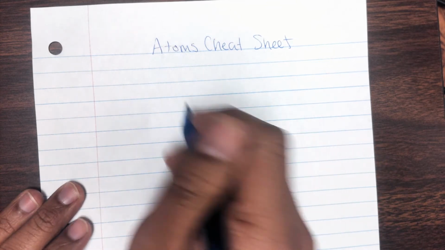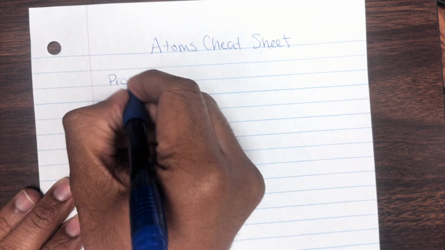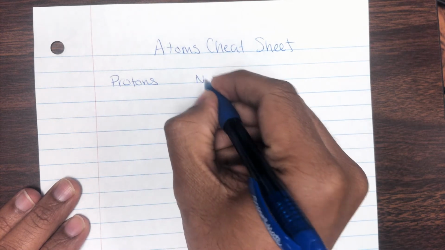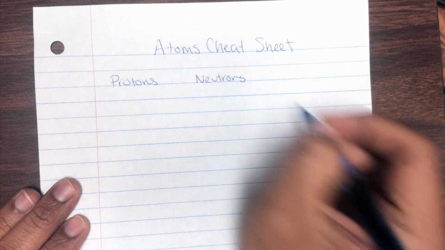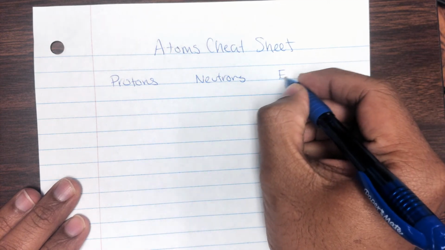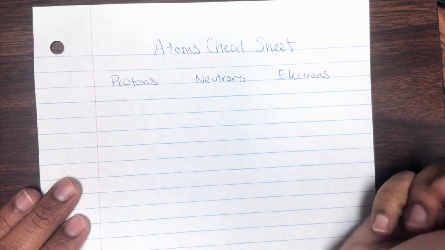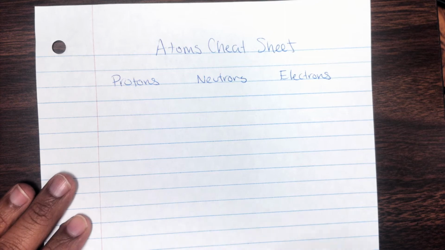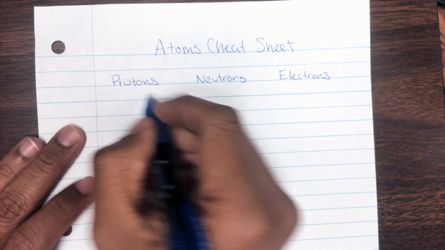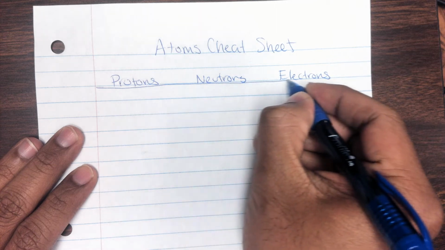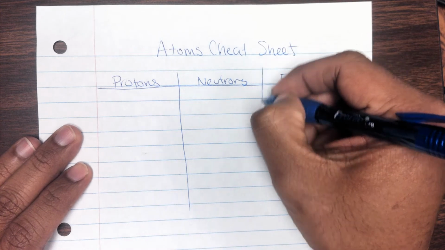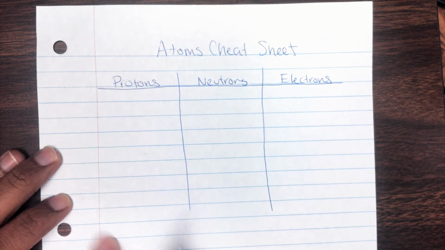So our 3 subatomic particles are protons, neutrons, and electrons. I'm going to try to go through this quickly. If you can keep up with it, that's great. If you need to pause to catch up, that's great too. Okay, so I'm going to draw a line under all of it, and a line down, make it shorter so that if we need to, we can add more to the line.